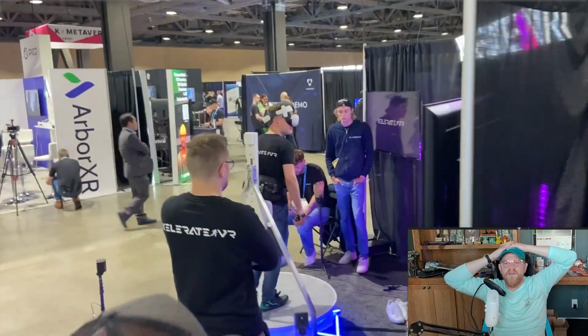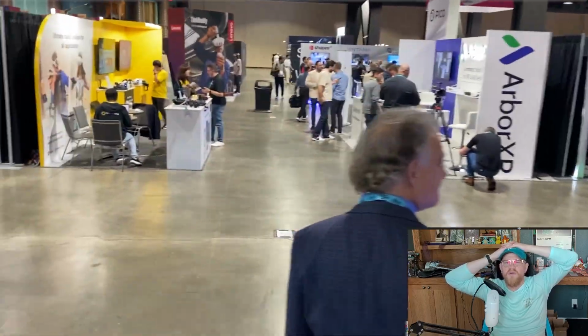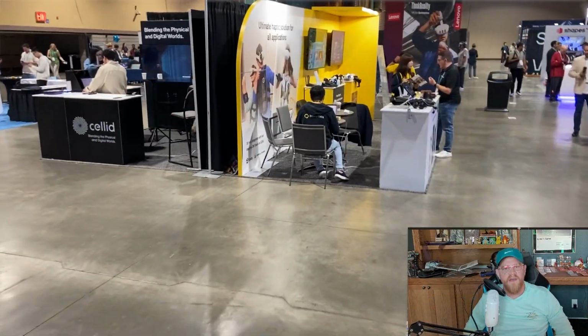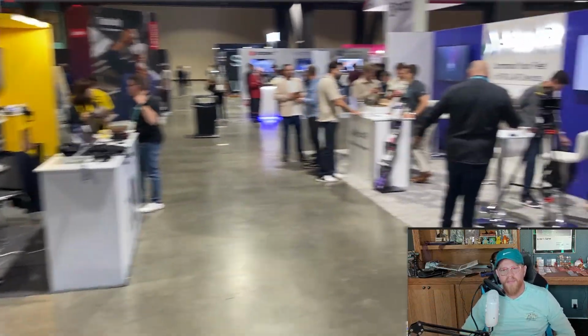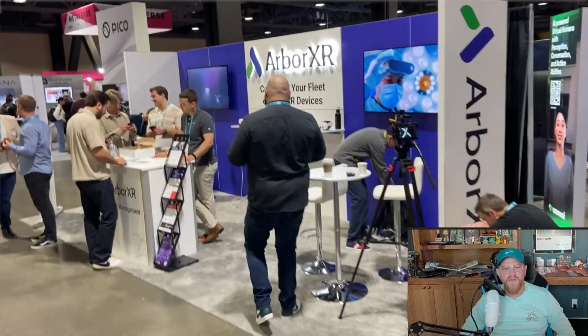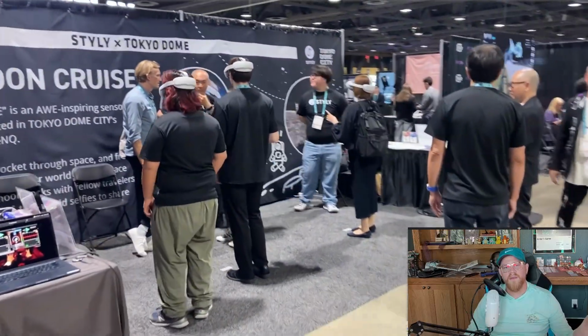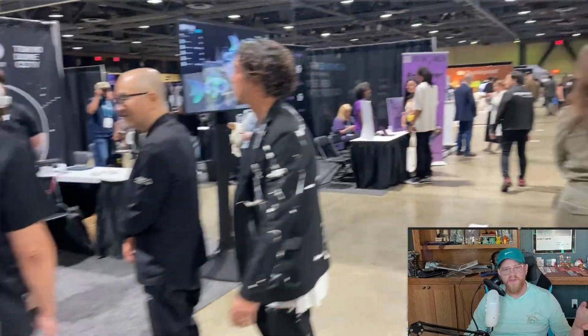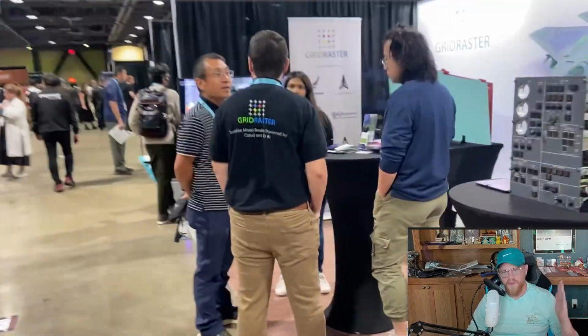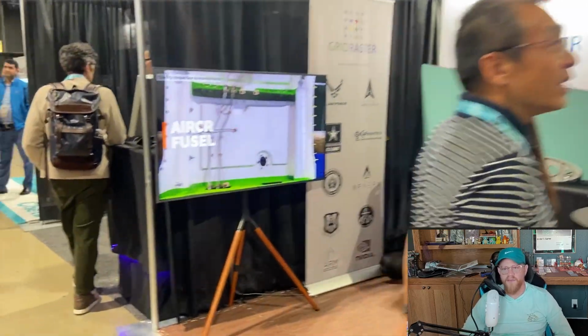And then as we continue around here, we can see a few more locomotion solutions. And we're wrapping back around to the Unity booth, just passing Arbor XR, Pico, and a few others again. So one of the last things I'll show here is us just walking up through one of the central aisles that we hadn't covered previously.